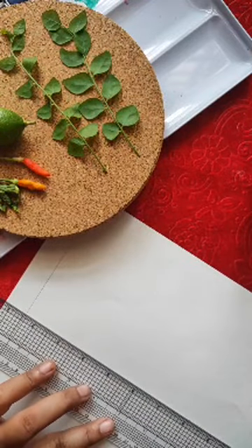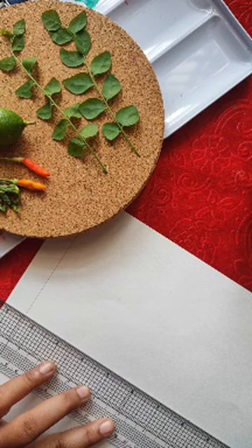Like I said, you can do this with anything. You don't need to make a box. You can make an envelope. You can make just a sheet. So I love doing this. This is a new trend for me.